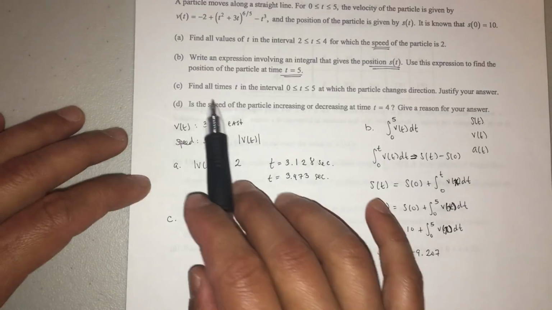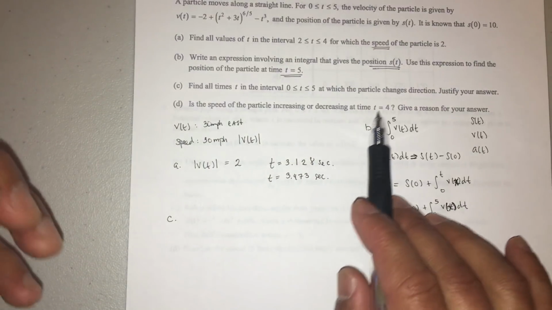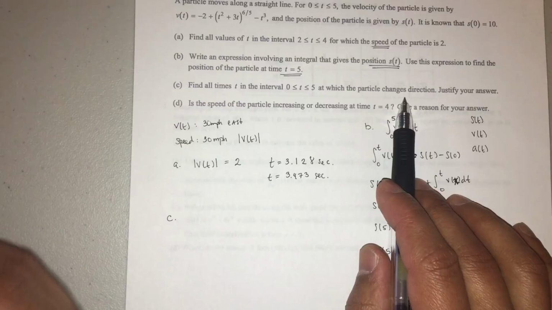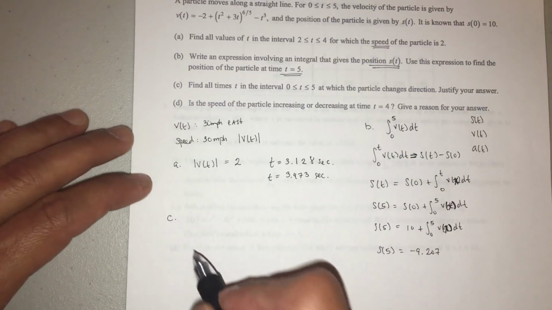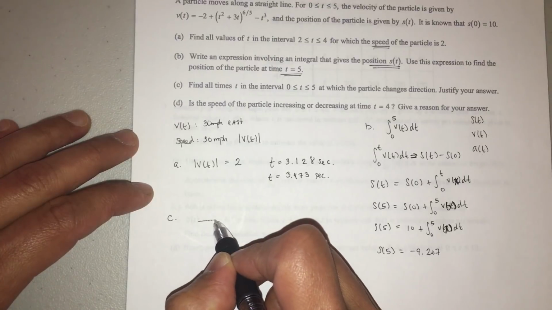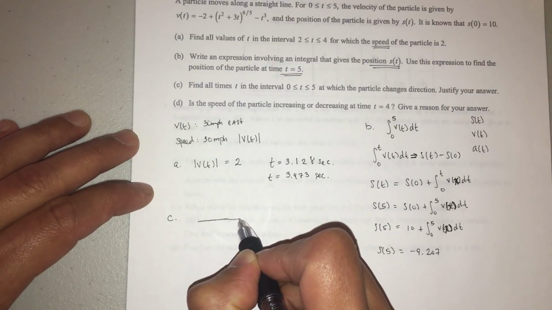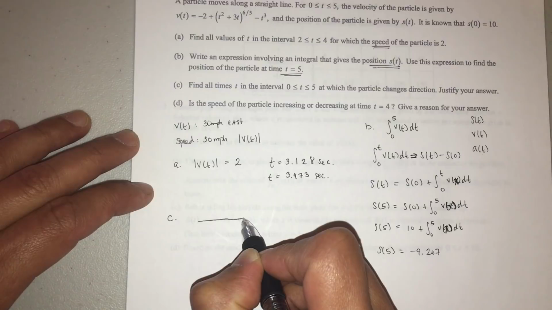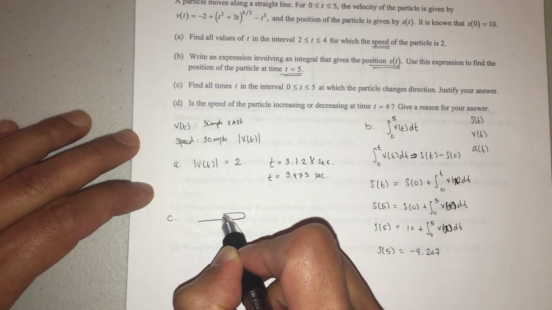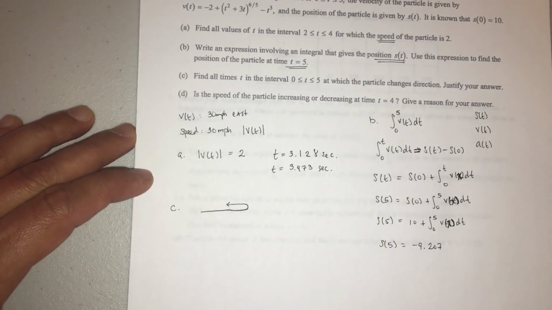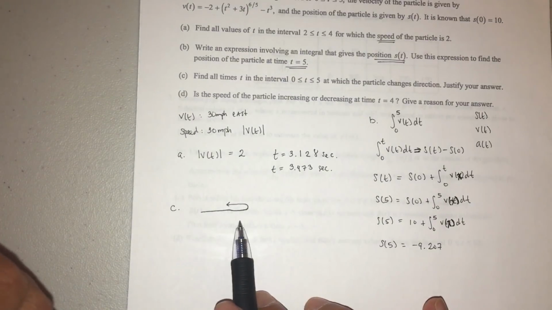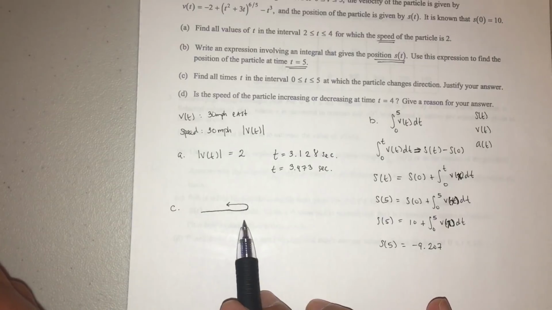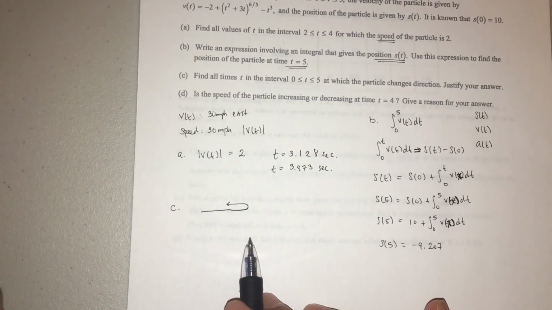But think about this. Imagine you're driving a car. How do you change directions? Well, let's say you want to make a U-turn, because this is particle motion. You're driving 30 miles per hour, you want to make a U-turn, you come to a red light. You got to stop, and then you got to turn around. Does that make sense? So when you come to a stop, what happens? Your velocity is 0. And then you got to change directions.